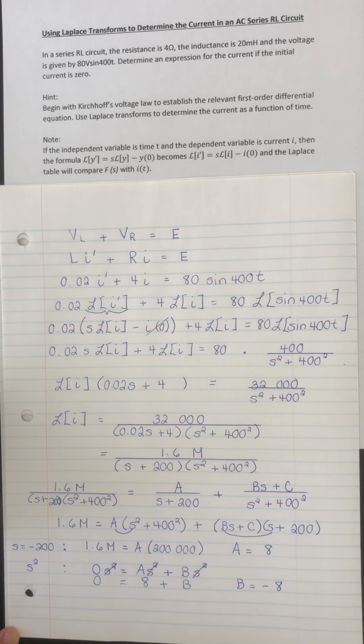Okay, finally, we can use a coefficient to figure out c. For example, I could use the coefficient of s. If I don't like that, I can substitute an arbitrary s value. For example, substitution of s equals 0. So either of those ways would work.